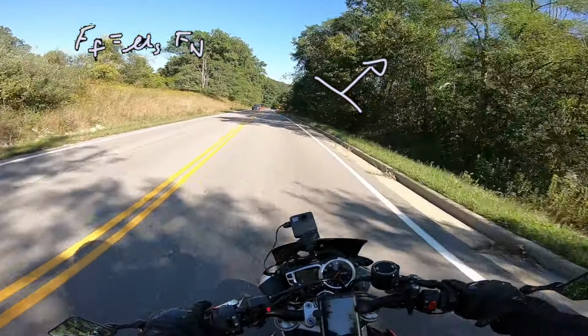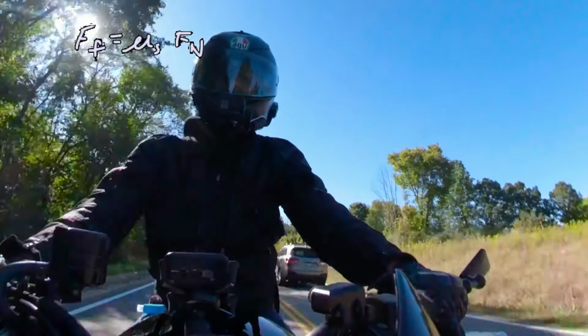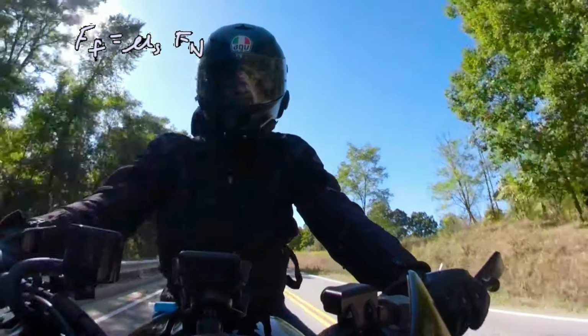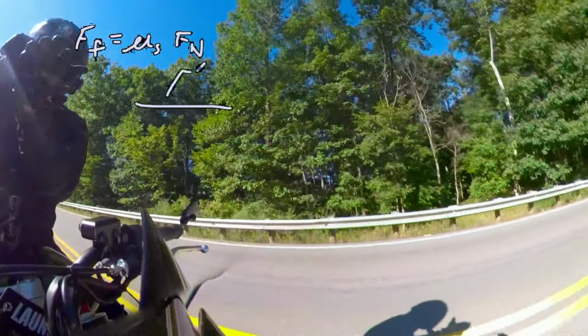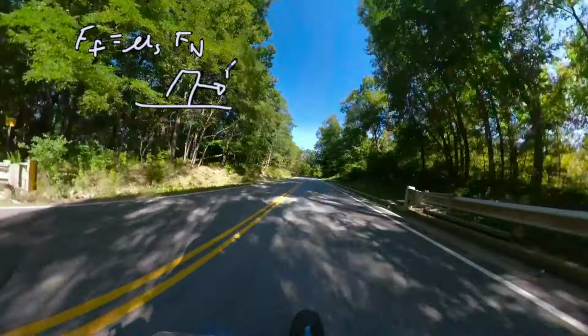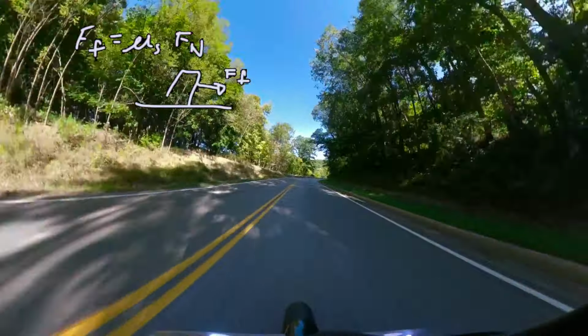I see brake lights. Why do I see brake lights up there? So if I take this turn up here, which is a fun turn, I'm going to be reliant on the friction force, which is going to be parallel to the surface. I'm going to be reliant on the friction force to keep me grounded.